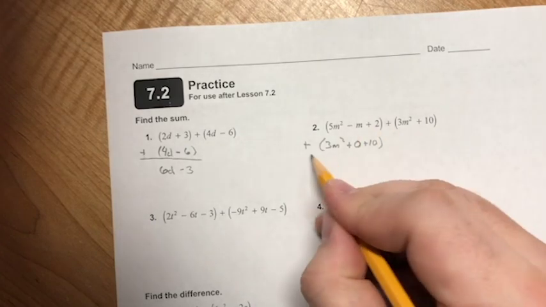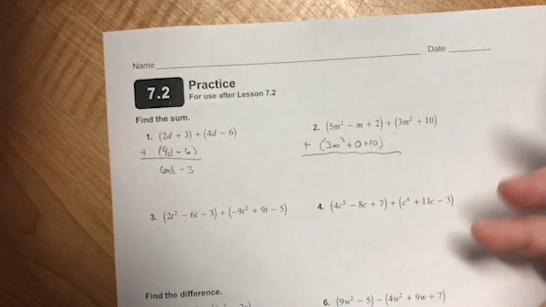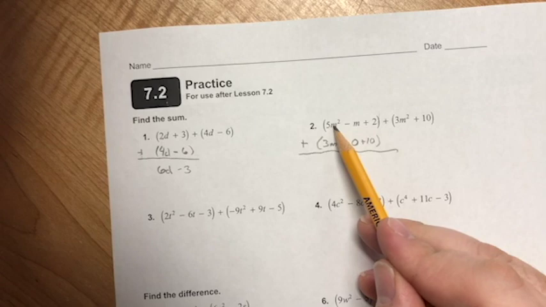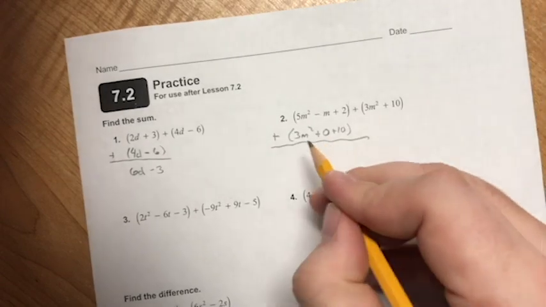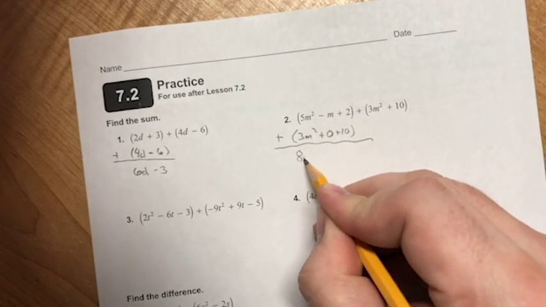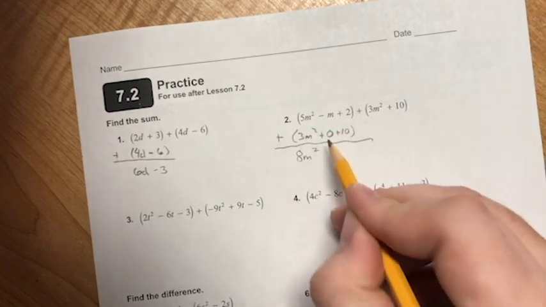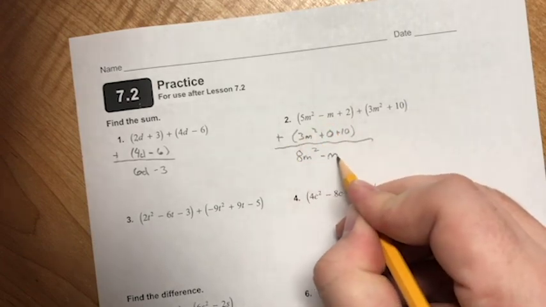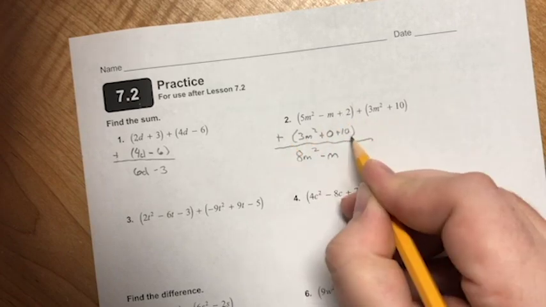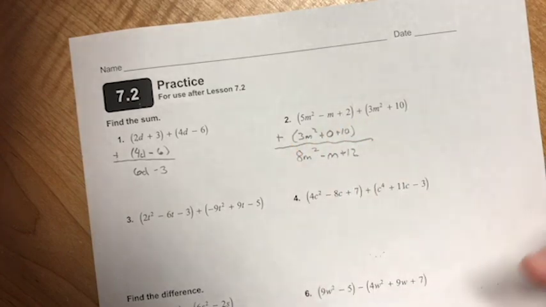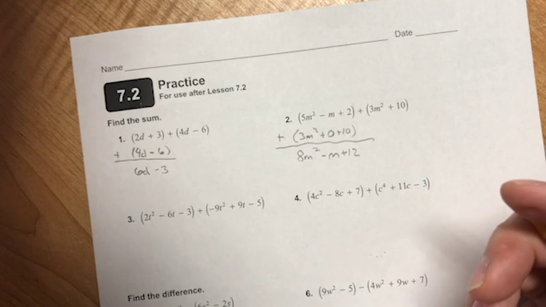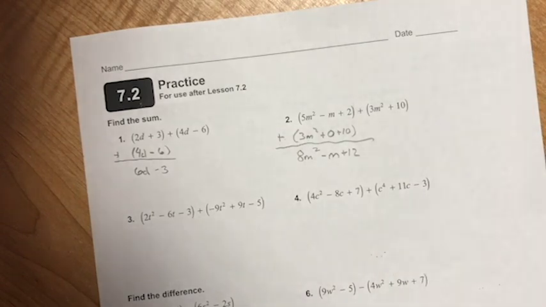All right, now that I've done that, it's just a matter of adding it up. So 5m squared plus 3m squared gives me 8m squared. Negative m plus 0 gives me negative m. And 2 plus 10 gives me 12. I'm done. All right, I'm going to do number 4 with you just because there is a little extra step in this one. So I want you to look at this one.